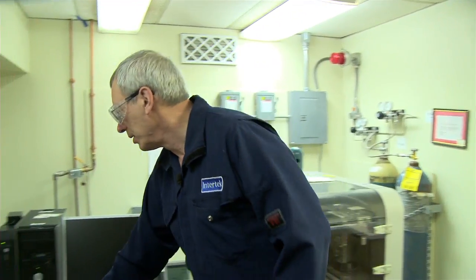So I can run through all elements from sodium on down to uranium, and that way we'll know what's there. Usually I'll end up with things like iron and sulfur, with calcium, silicon, aluminum, those common elements.